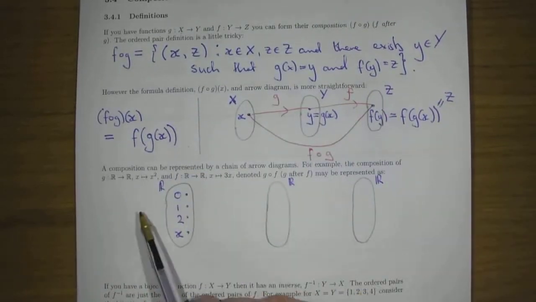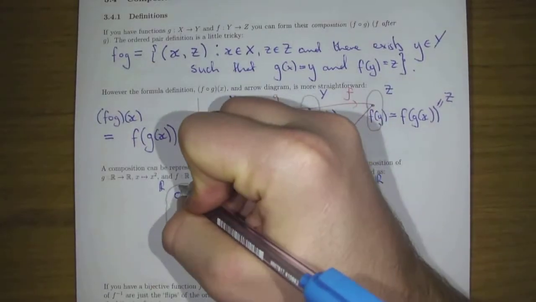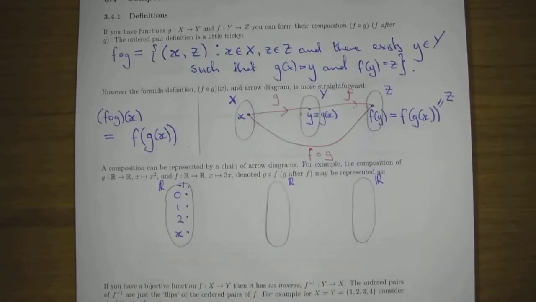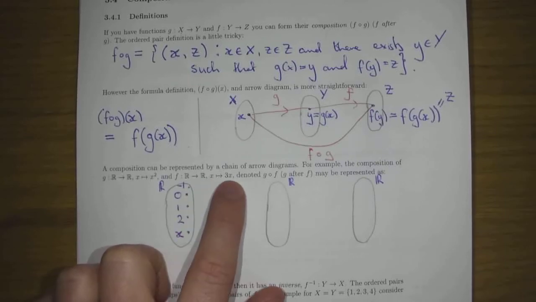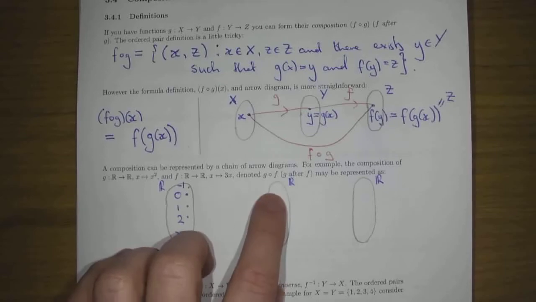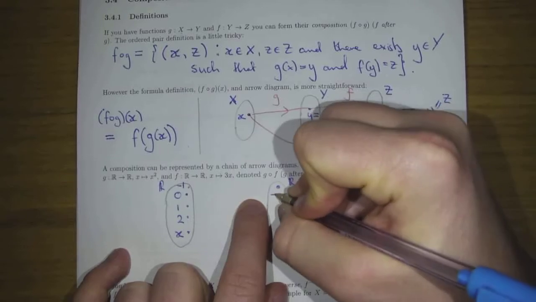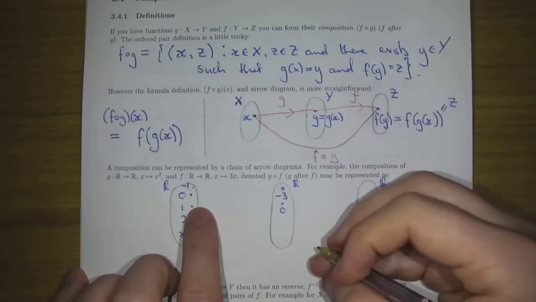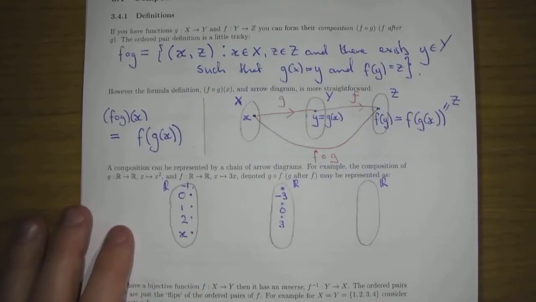Okay, so map these. We probably should have put in a -1 as well. There, we'll throw it in there. Okay, so first you do G. Oh, this is G after F, so it's the other way around. So we're going to do F first. So F first, the input x is sent to 3 times that number. So -1 will be sent to -3, 3 times -1, which is -3. 0 is sent to 3 times 0, which is 0. 1 is sent to 3 times 1, which is 3. I'm going to forget about 2 just for space reasons.